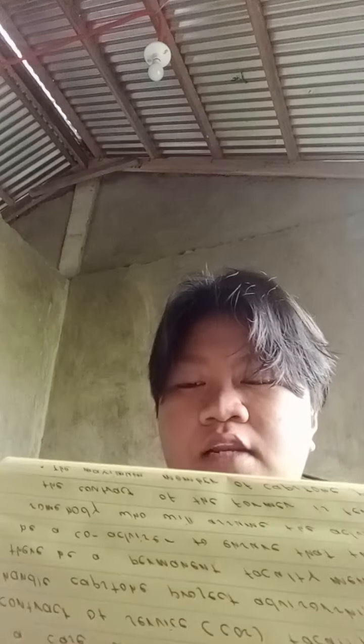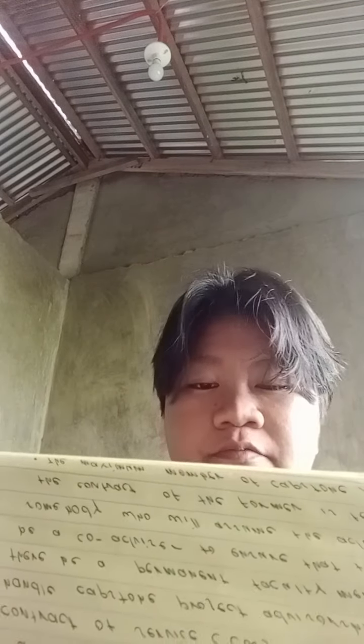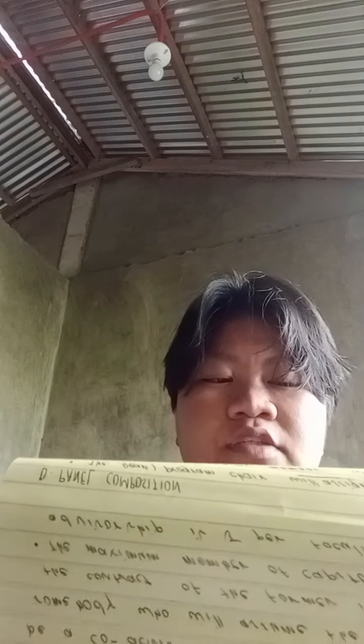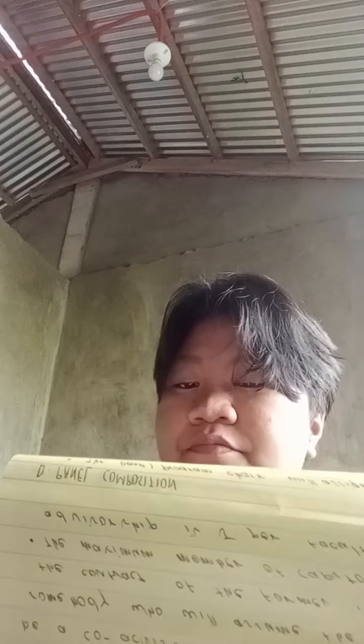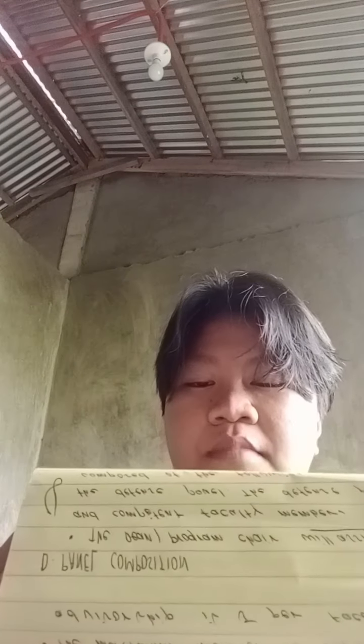D. Panel composition. The dean or program chair will assign qualified and competent faculty members who will constitute the defense panel. The defense panel shall be composed of the following: one chairman, preferably the dean or the program chair, or a faculty with at least master's degree. Two members, one may be a content expert.